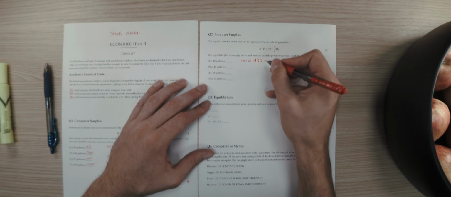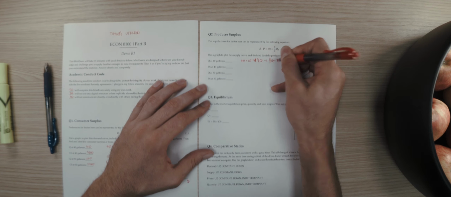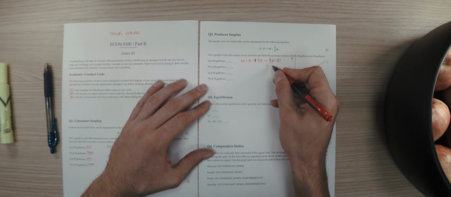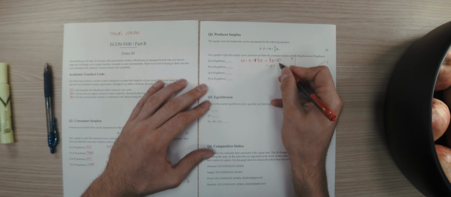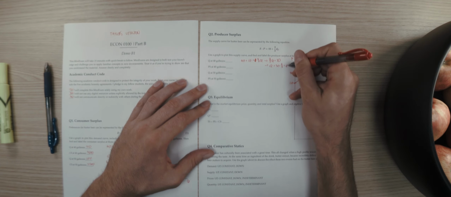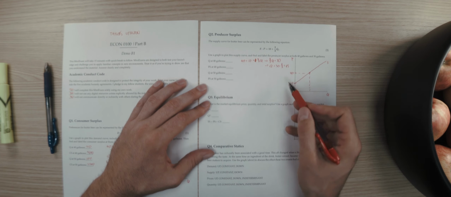So this thing becomes 2/3 Q is equal to 30, which gives us Q, 15 times 3. So it's 30 times 2/3, which comes out to be 45. You can do this in your head, but you can also just plug that into a calculator.